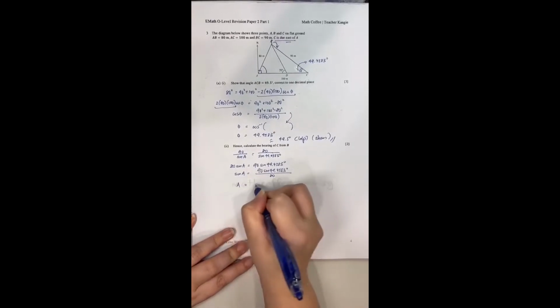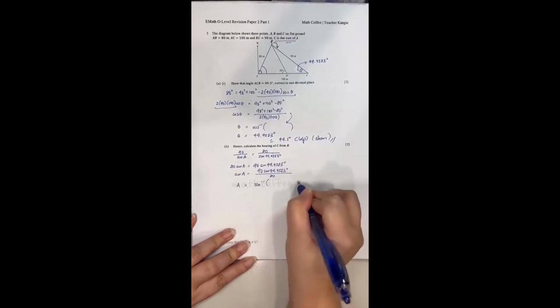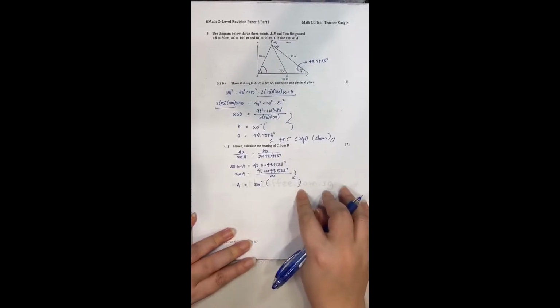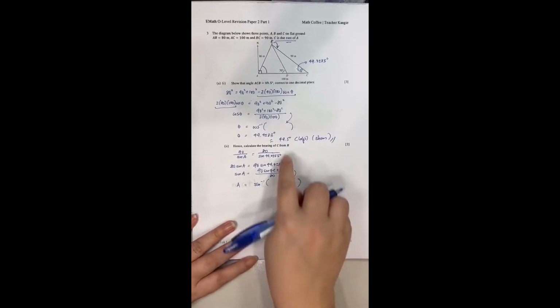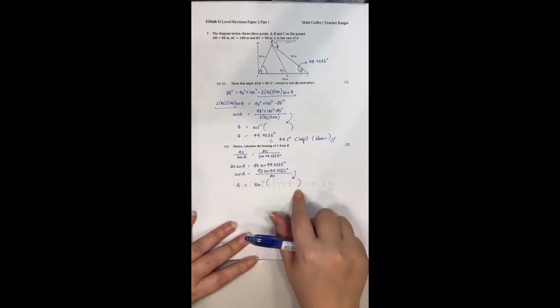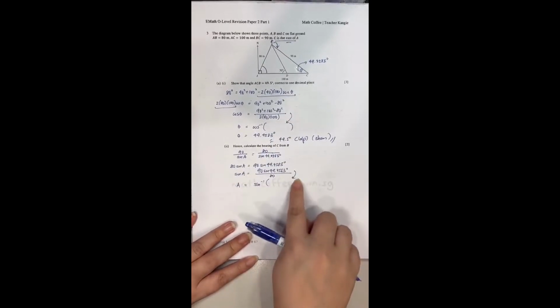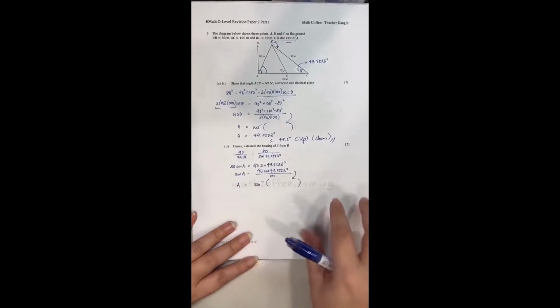So to find angle A, I just do sine inverse of this whole chunk. Please don't follow me to write this. For me, I'm just showing the working. In the actual exam, please don't do this. Please write this thing inside your bracket.